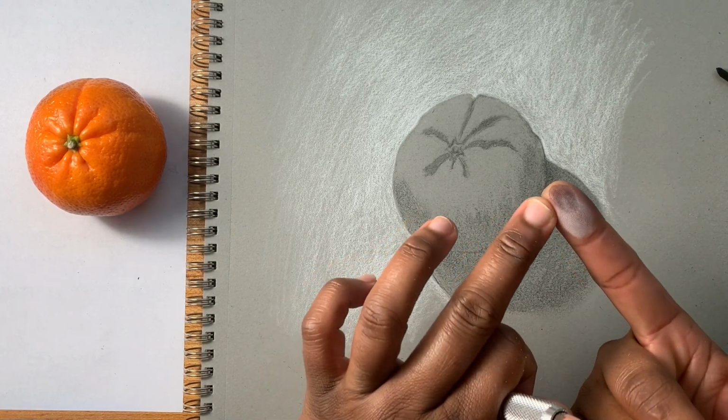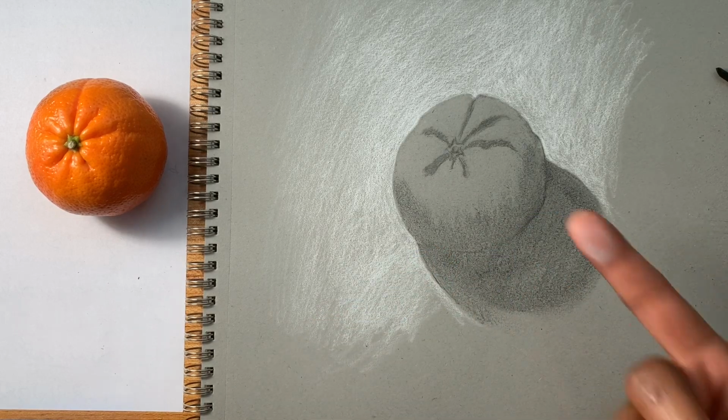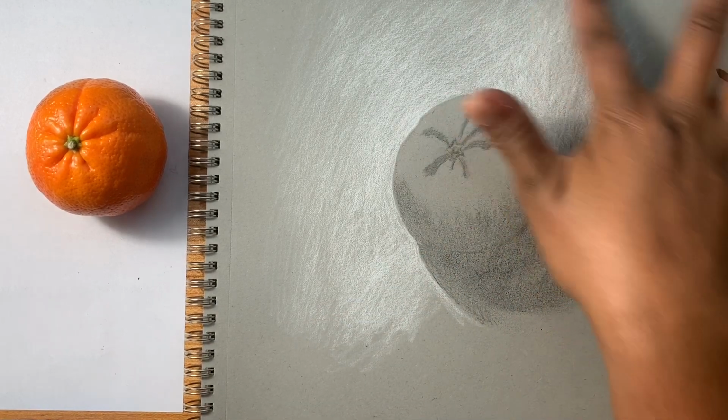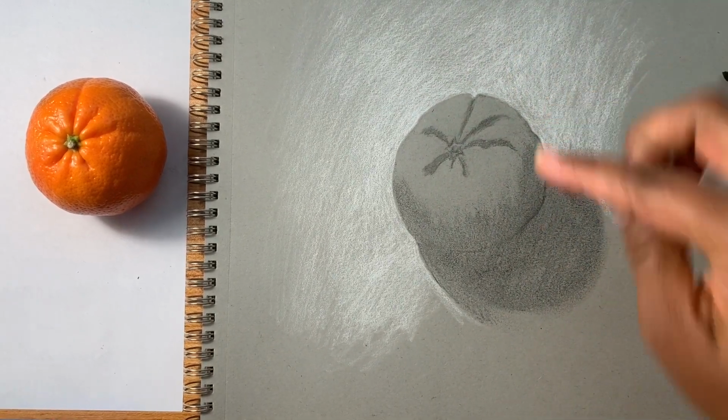Watch out for dirty fingers. So if I'm going to smudge this, make sure I don't have any charcoal in there. You want to clean your fingers before you smudge. Just the outside, not the inside.